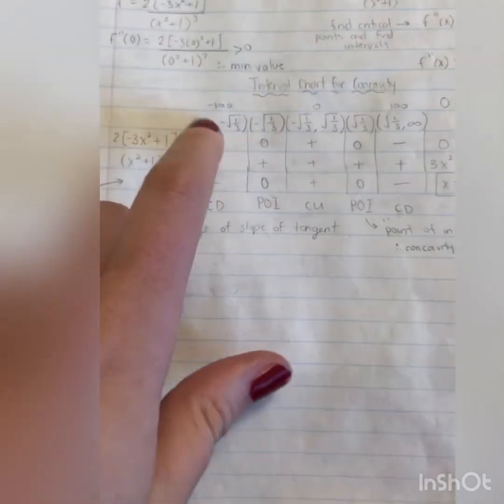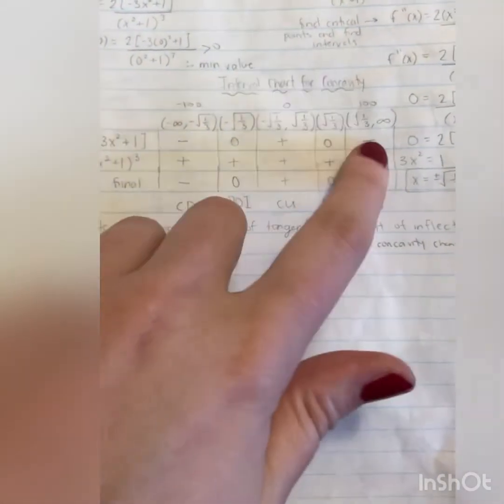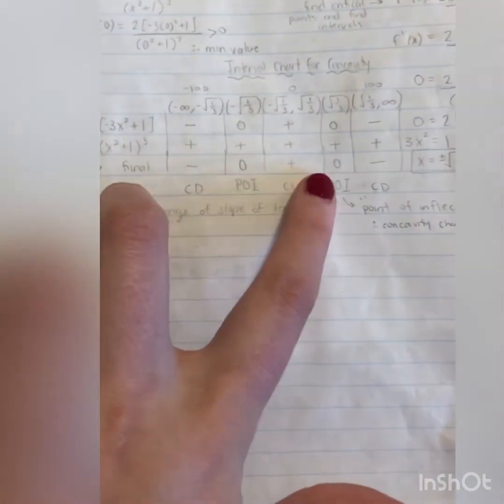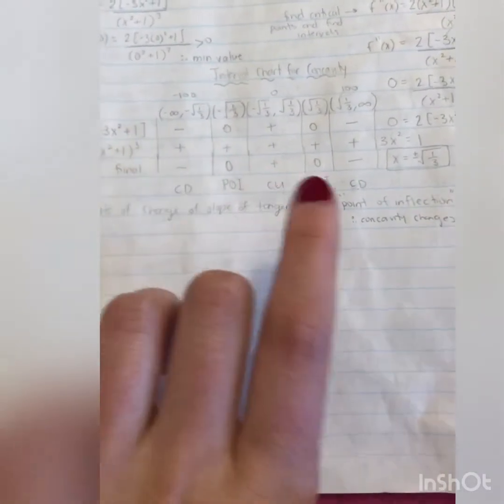So again, I chose values in between those intervals to put them back into my second derivative and see if it's negative or positive. Again, if it's negative, it's concave down. If it's positive, it's concave up. But if you get a 0, that means it's a point of inflection. So that means the concavity changes at that point.